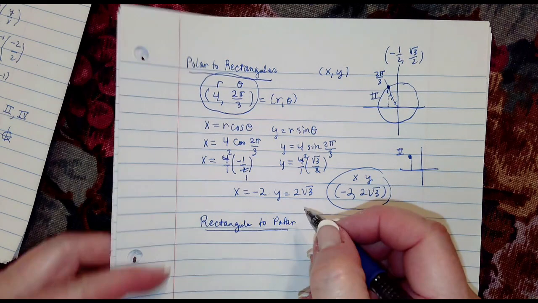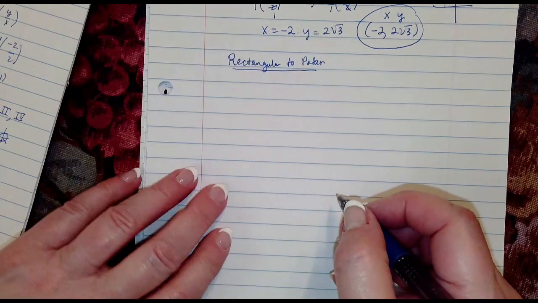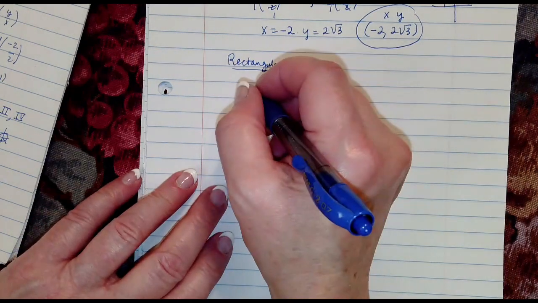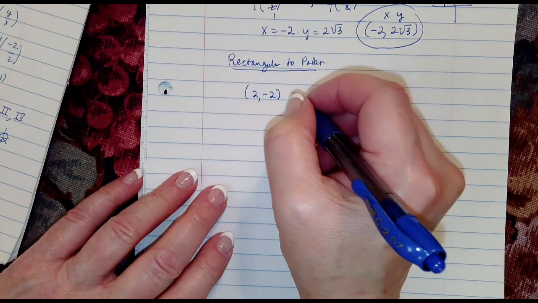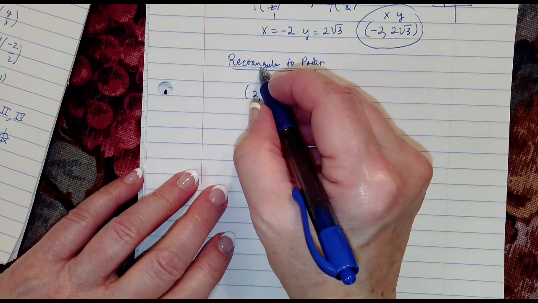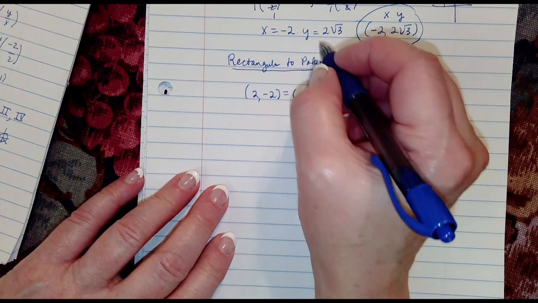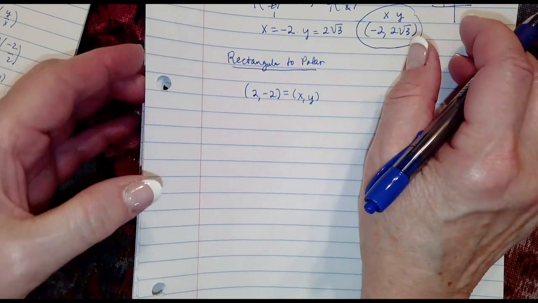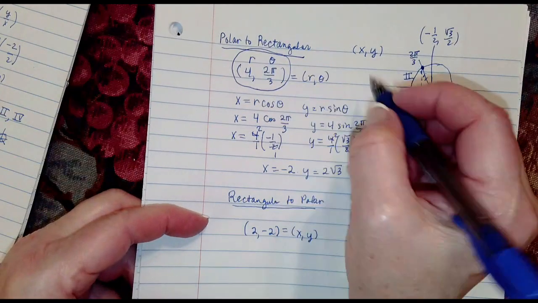So the next one is going to be rectangular to polar. This one is going to be 2, negative 2, and that's my x and my y. So that's the rectangular, and we're changing that into the polar. The two formulas on top, when we did the other one, both had r cosine theta and r sine theta. That's not the one we're going to use for this one.